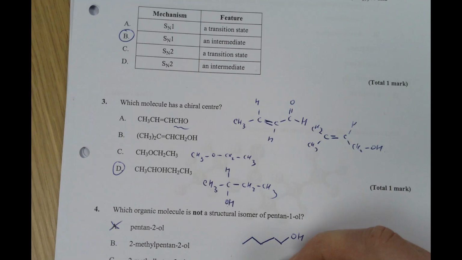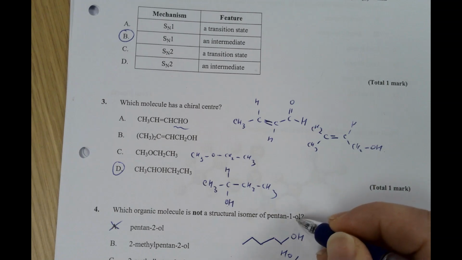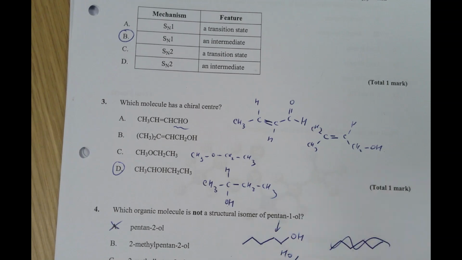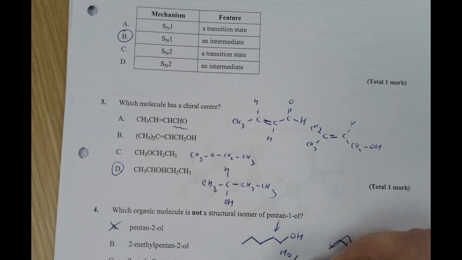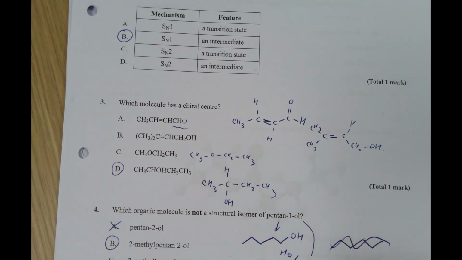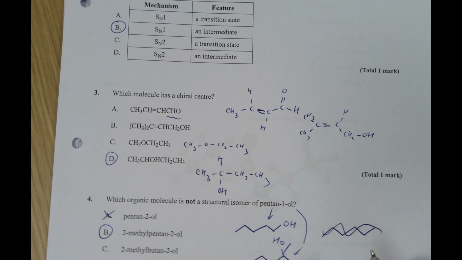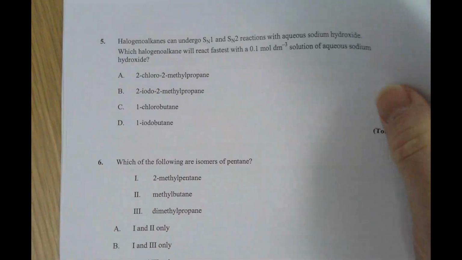For B it's 1, 2, 3, 4, 5 carbons, and pentan-1-ol has 5 carbons. This thing's got 6. This can't be an isomer, so it has to be the answer there, B. And the others are isomers. Mostly that was done quite well, that question. Question 5.